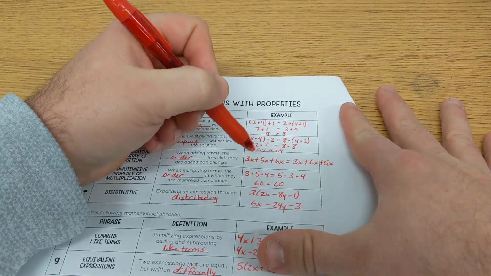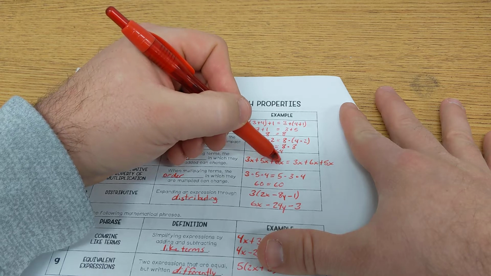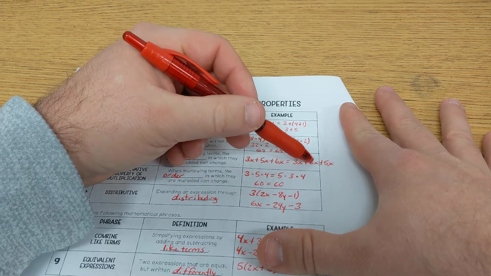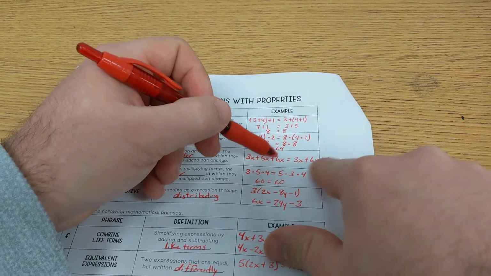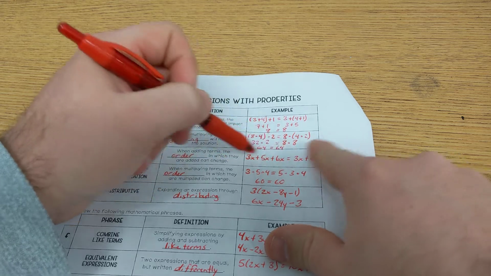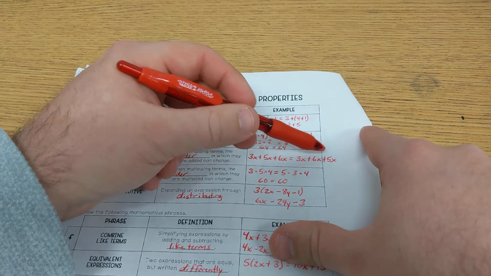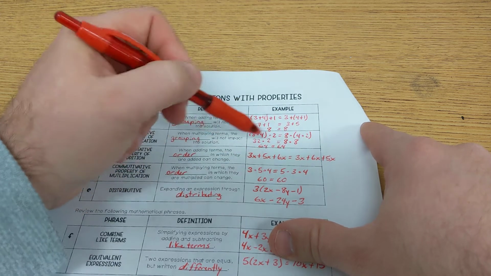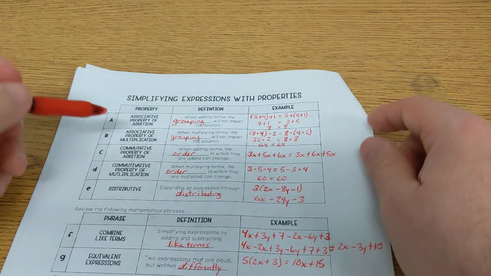So 3x plus 5x plus 6x is equal to 3x plus 6x plus 5x. So we switch those last two terms. We flip those around. Now, could we have flipped them all around? Could we have said 6x plus 5x plus 3x? Yeah, we could have. So we can rearrange the order of those.